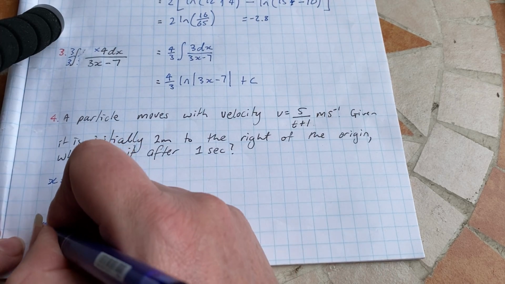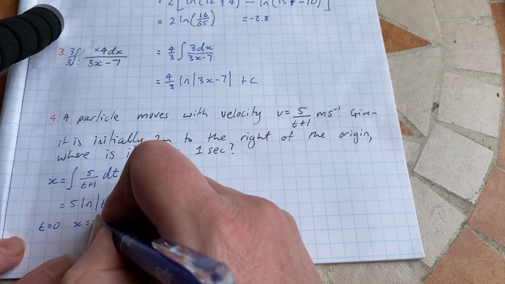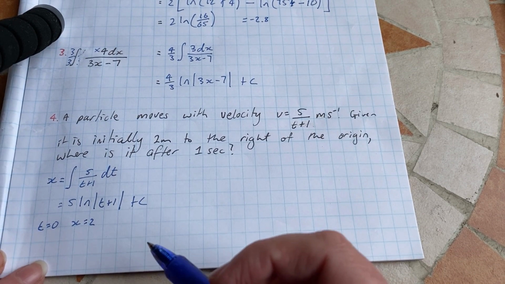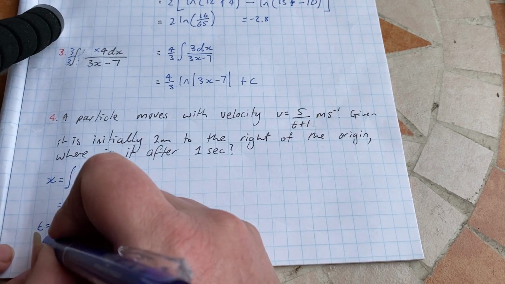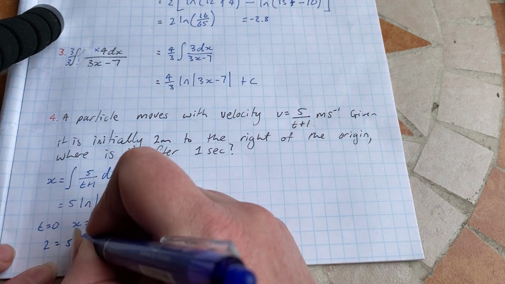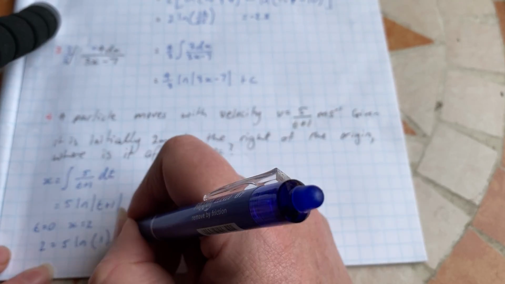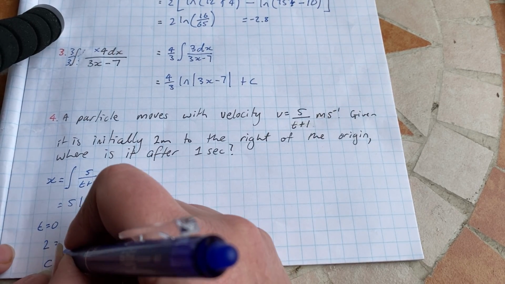We were told that initially, so when t equals 0, x is 2 meters to the right. So I'm going to call the right the positive because that's just the natural thing to do. You don't have to, but I'm going to. So x equals positive 2. So 2 equals 5 log 0 plus 1, so log 1 plus c. Log 1 equals 0, so 2 equals c. c equals 2.